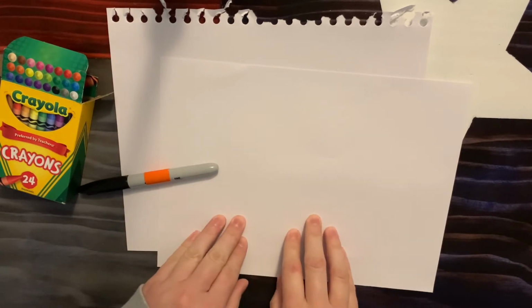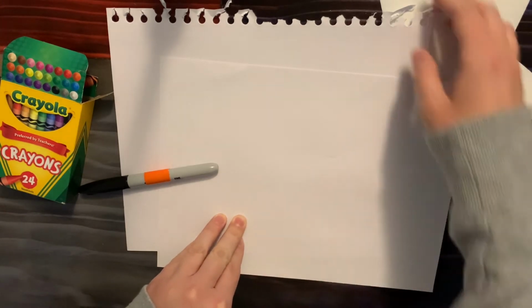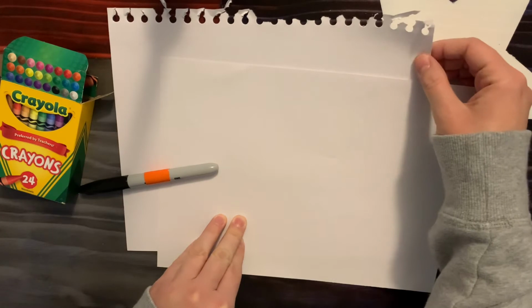So what you're going to need is first grab a piece of paper. You can use notebook paper, regular white paper, up to you. I've also grabbed an extra piece to work as my placemat, so that way I don't mess up my table or your desk if you're at one. I have my Sharpie, and then I have some crayons. Now, you could use whatever coloring material you have with you at the moment.